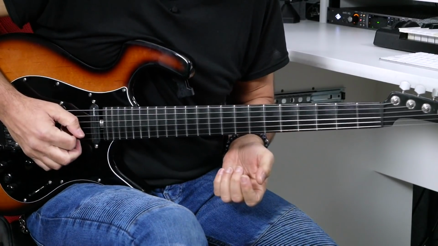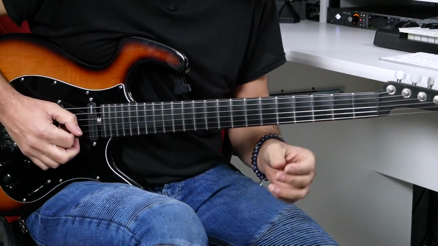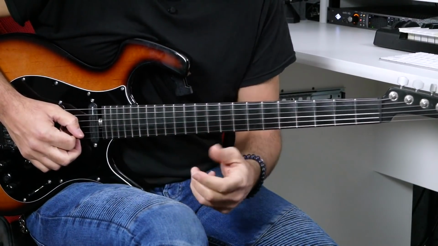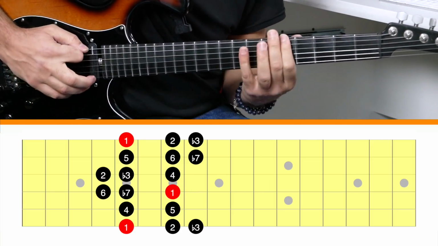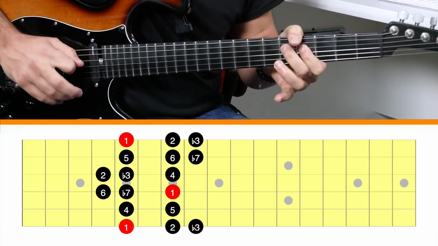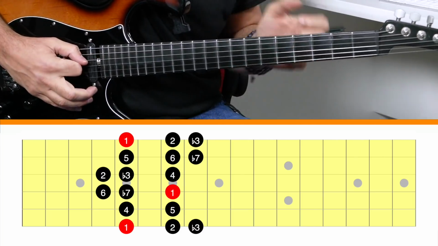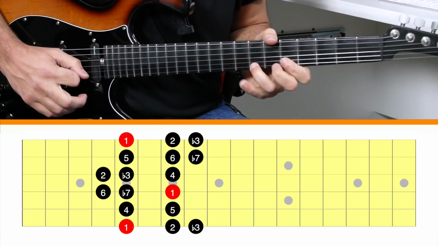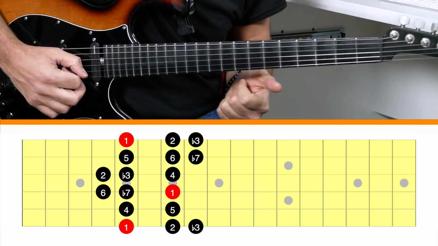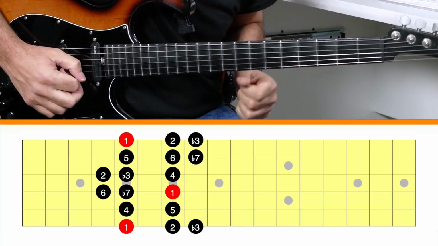Let's take this backing track, for example. This backing track is in A Dorian, 7 letters that will correspond to the Dorian alphabet. Here's that alphabet, 1, 2, 3, 4, 5, 6, 7. And then I can repeat that in the next octave. And I can start building a story using these 7 different letters.